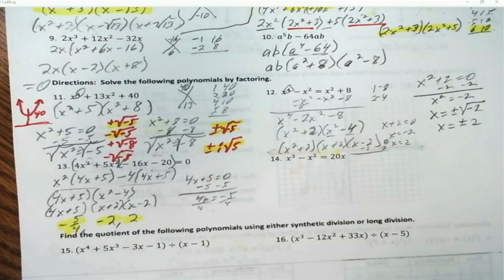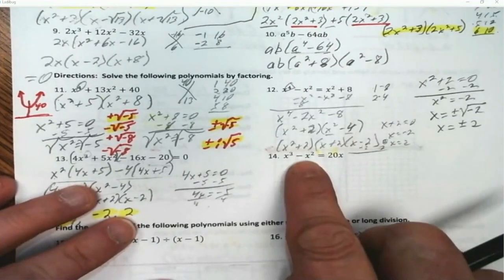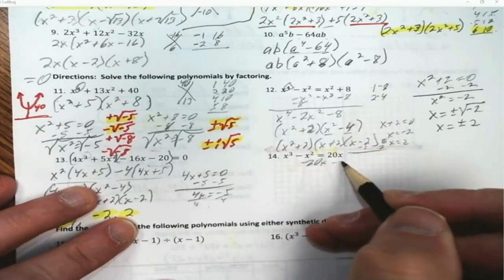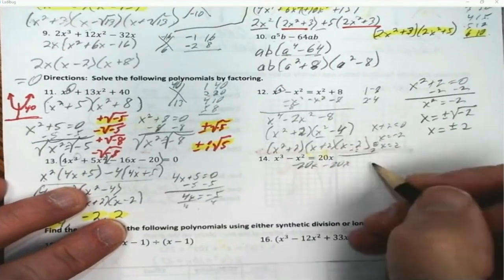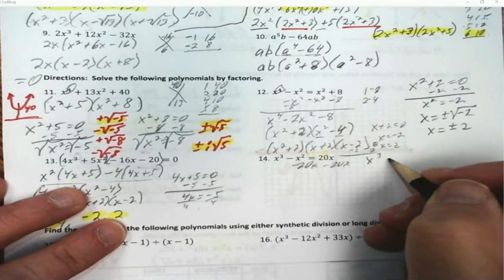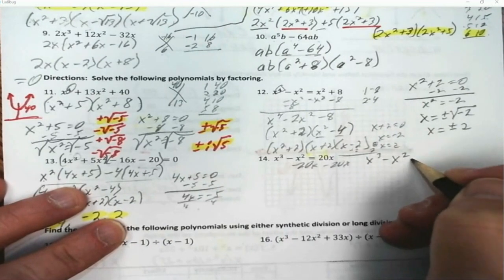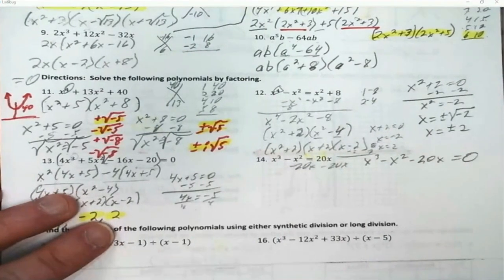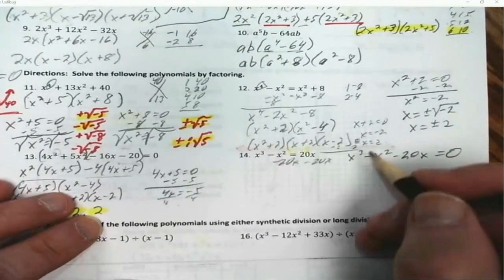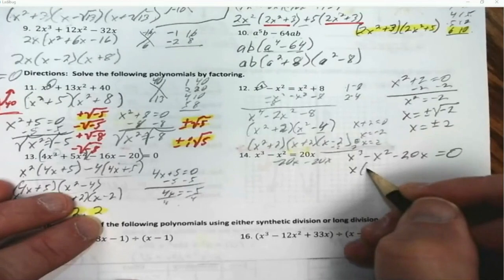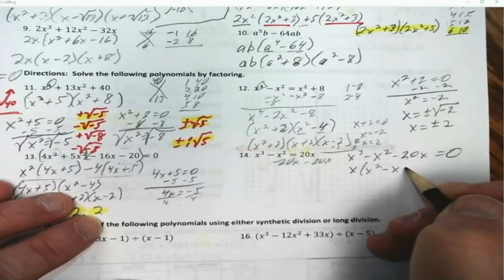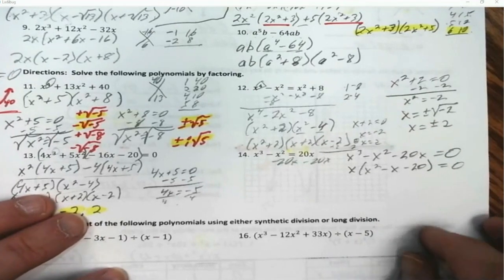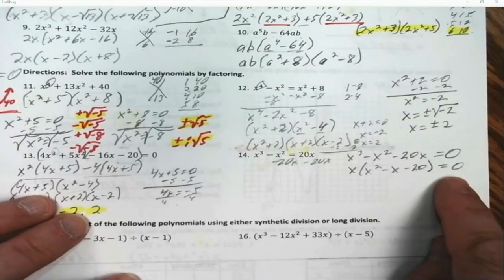All right, one more. x to the third minus x squared equals 20x. Got to subtract the 20x from both sides. So that leaves us with x to the third minus x squared minus 20x equals 0. We're going to factor out an x. x squared minus x minus 20. We're just setting it equal to 0 to give our solving part of it there.